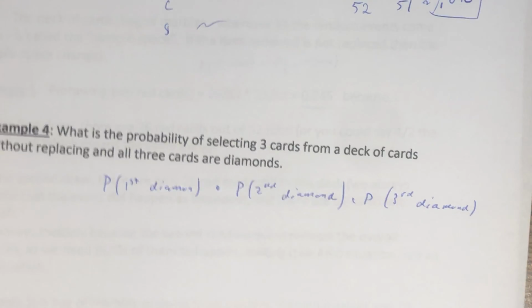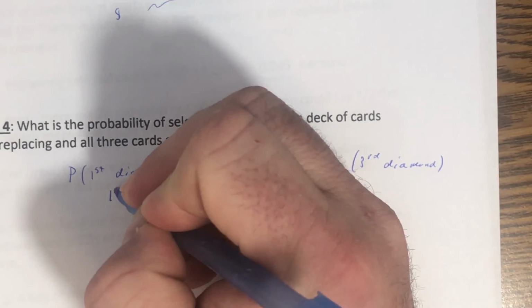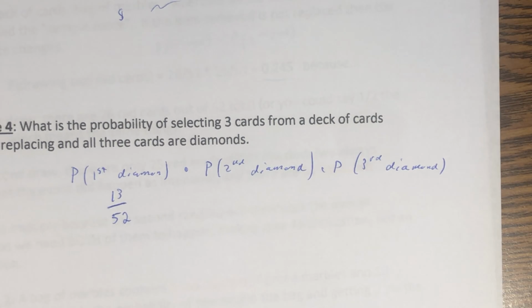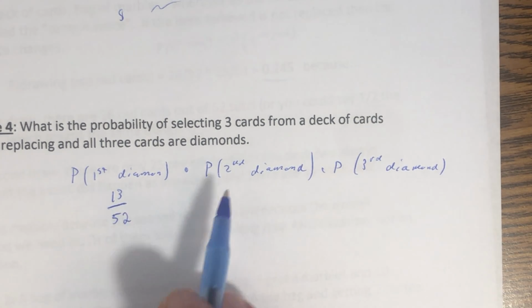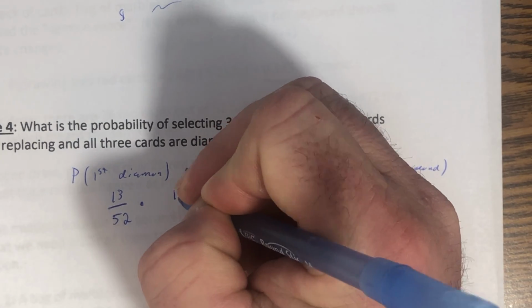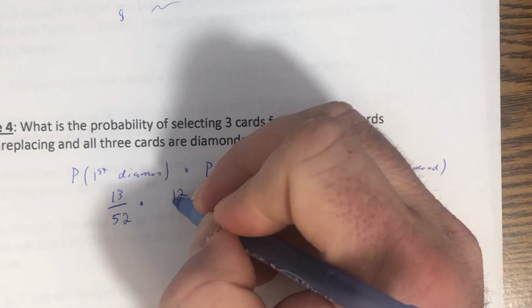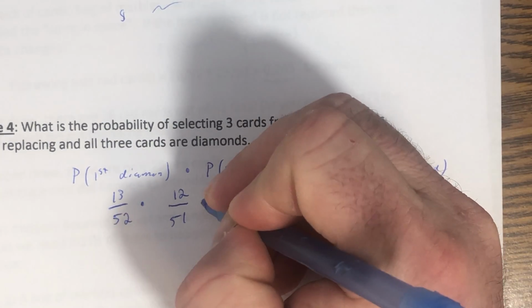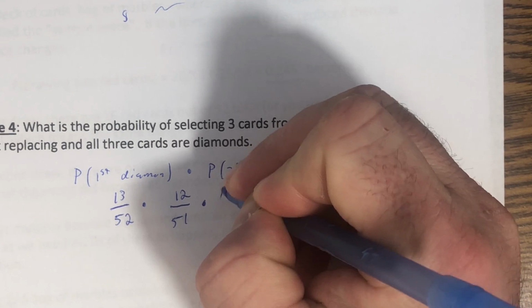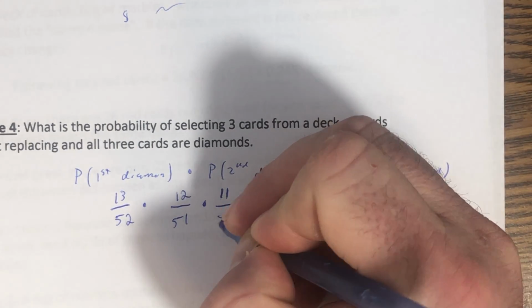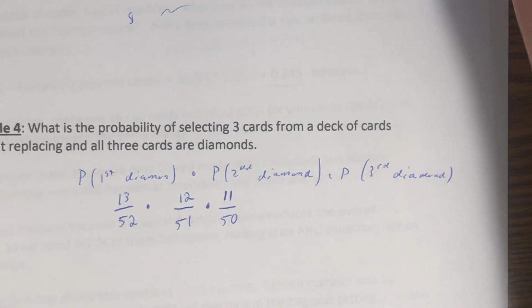In a deck of cards, there are 13 diamonds out of the total 52 cards. That's the probability the first one's a diamond. What's the probability the second one is? If the first one was a diamond, I now only have 12 diamonds remaining in the deck and only 51 cards in there. Each of those decreased by 1. What's the probability the third one is? I now selected 2 diamonds, so now there's only 11 left in the deck out of a total of 50 cards.